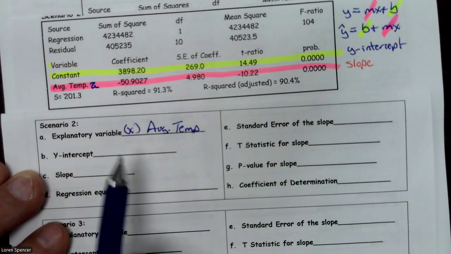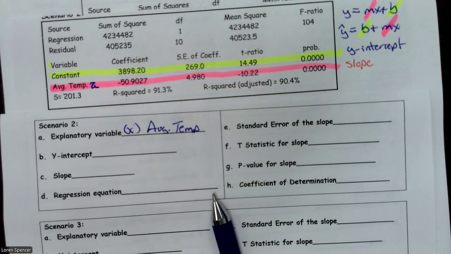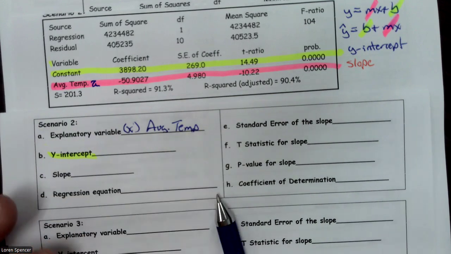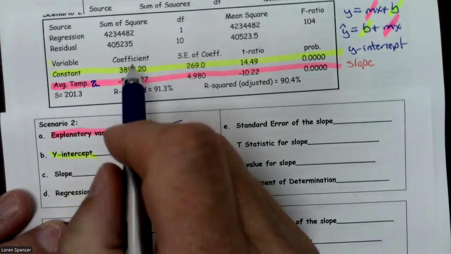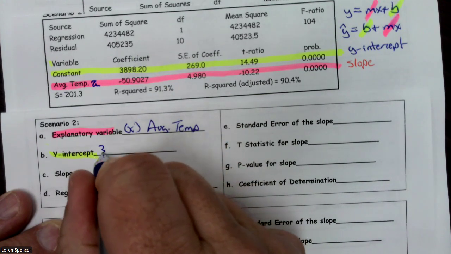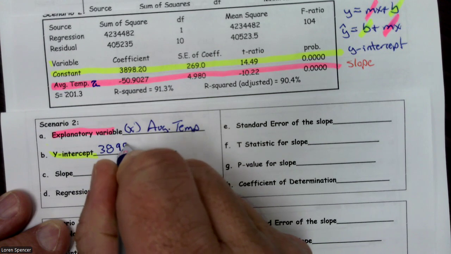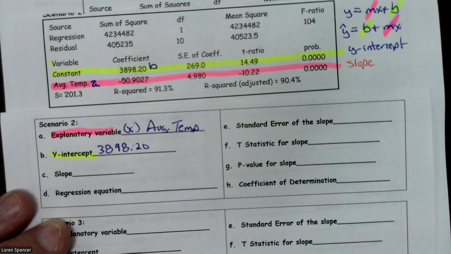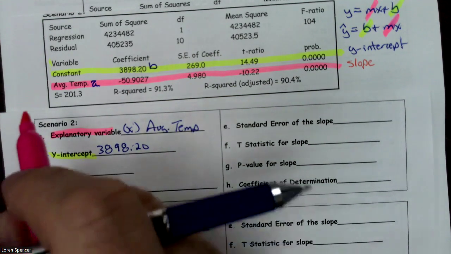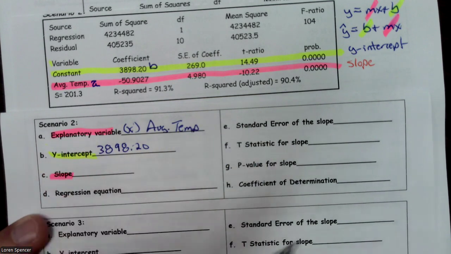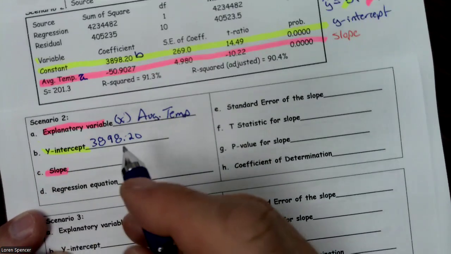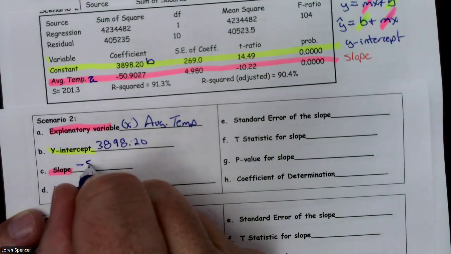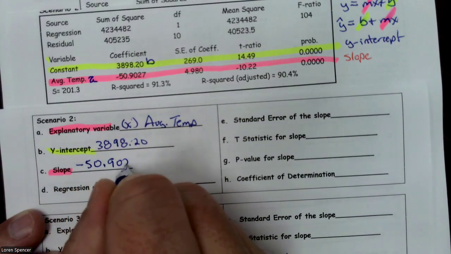The next thing it asks for is our y-intercept. If it says y-intercept, that's going to be on our y-intercept row. So I need to look for the value on the y-intercept row, our constant. That first value happens to be our y-intercept, and that's 3898.20, and that's letter B. The next one's pretty easy. It's slope. Guess what? It's on the slope row, right next to our x variable, and our slope in this case is negative 50.9027.